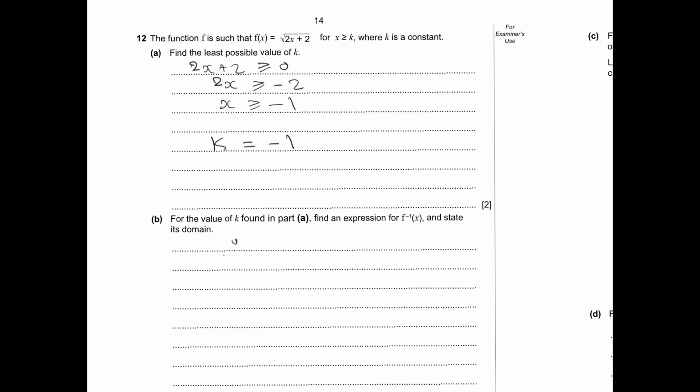So to get the inverse, we can use y. So we have y is equal to the square root of 2x plus 2. The first thing that we need to do there is to interchange the variables. So y becomes x and x becomes y. So we're going to have x is equal to the square root of 2y plus 2.